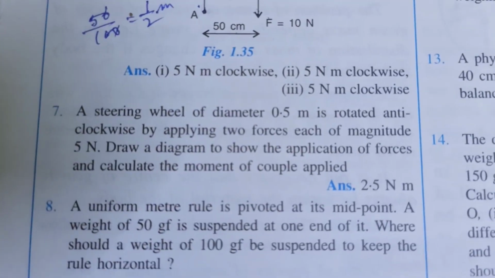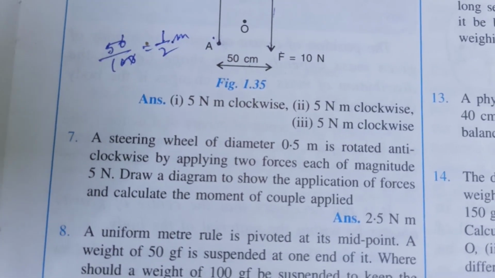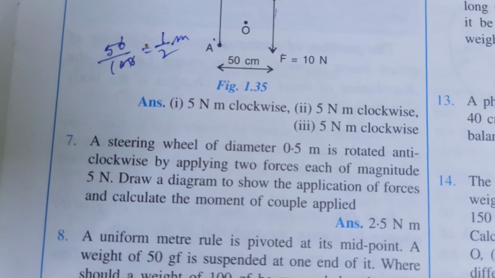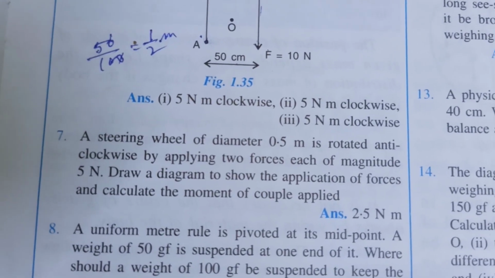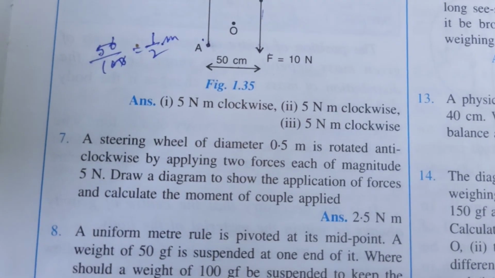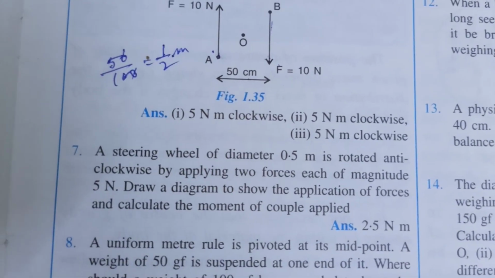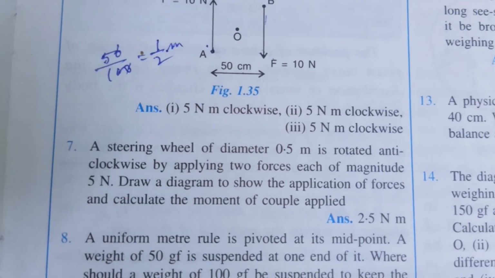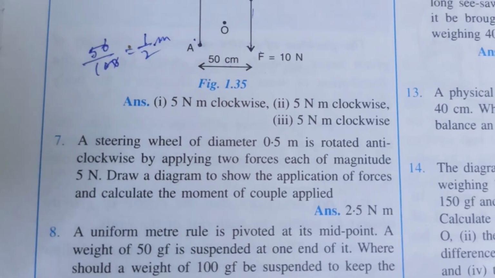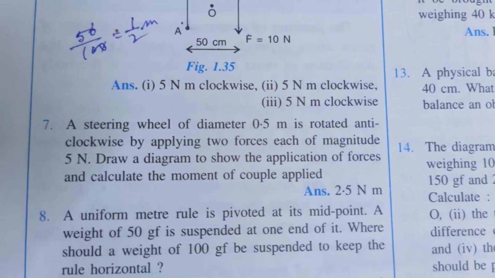And we go to the next numerical, that is number 7. A steering wheel of diameter 0.5 meter is rotated anti-clockwise by applying two forces, each of magnitude 5 Newton. All the numericals given here are taken from real life. Draw a diagram to show the application of forces and calculate the moment of the couple.